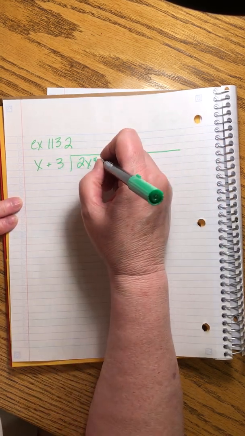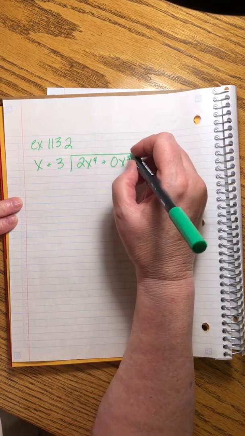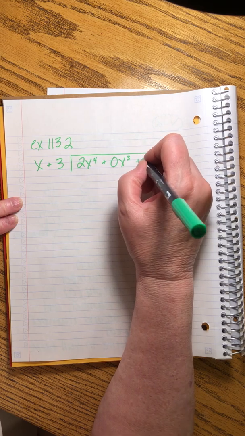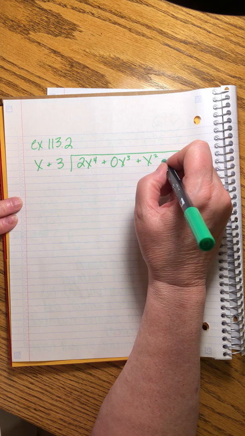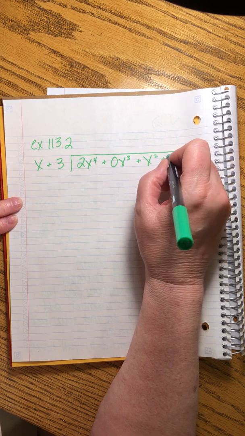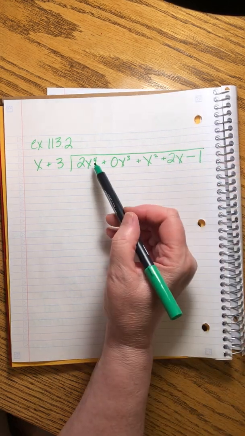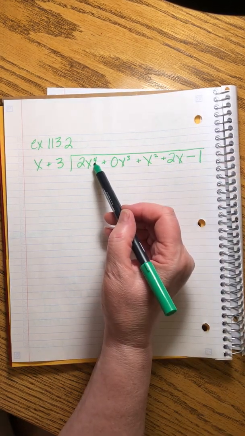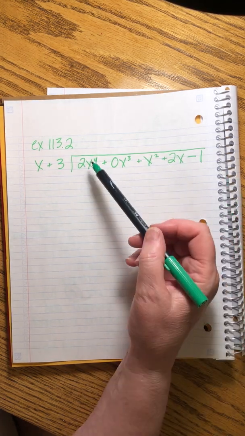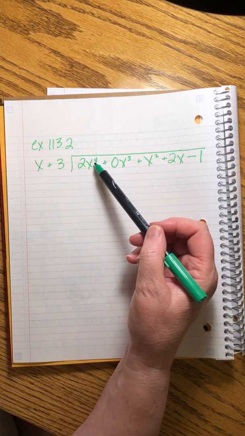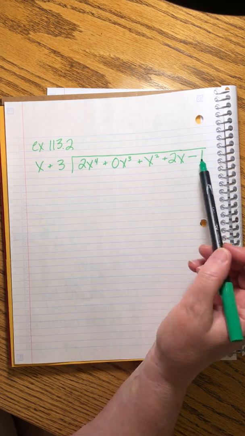2x to the 4th plus 0x to the 3rd plus, now I'm ready for a squared term. He's got one. Then a plain number term. No x without anything, and then a minus 1. Okay, so if my highest power is the 4th, I should have 5 terms. 1, 2, 3, 4, 5. That's a great way to check it, is look at your highest power, and then you should have that many plus 1, because you're going to have the descending order and then a plain number term.